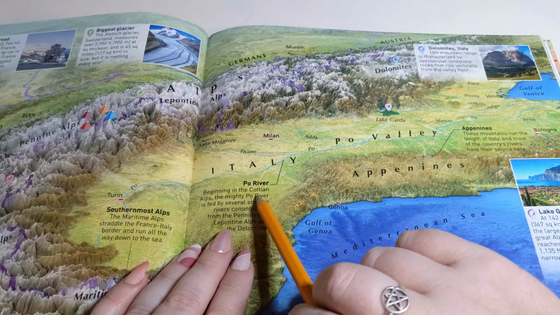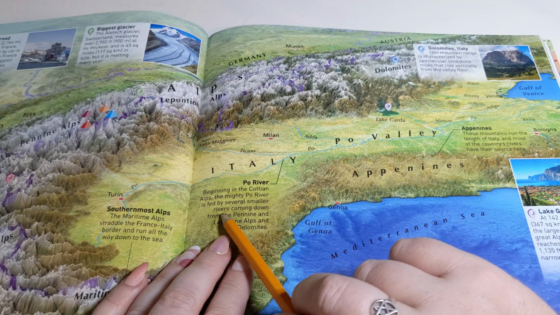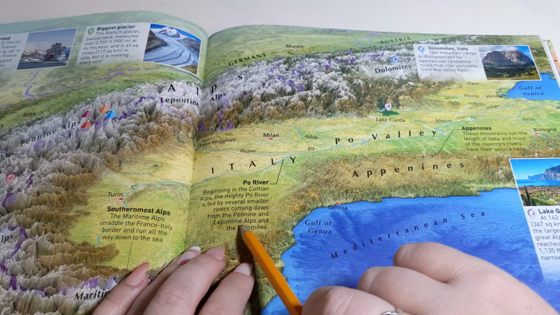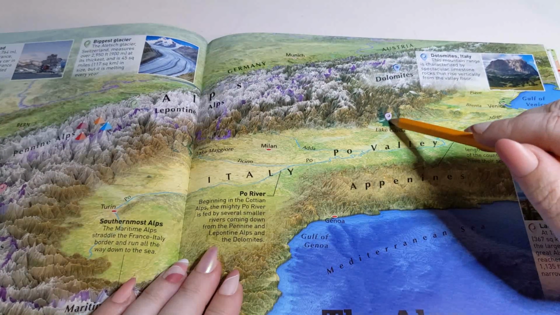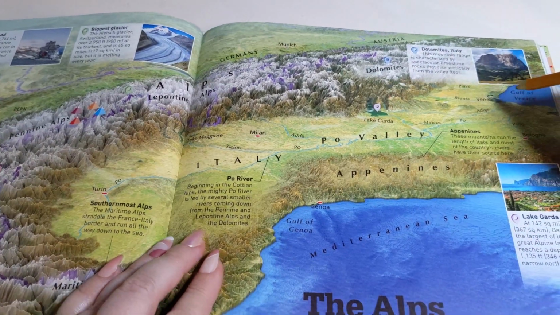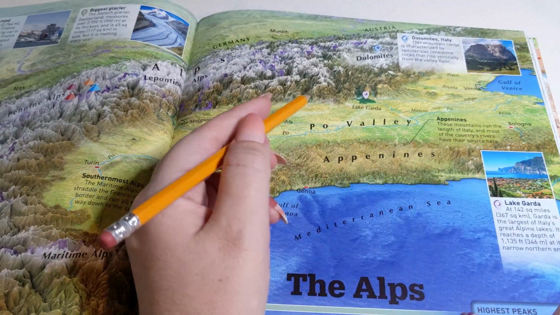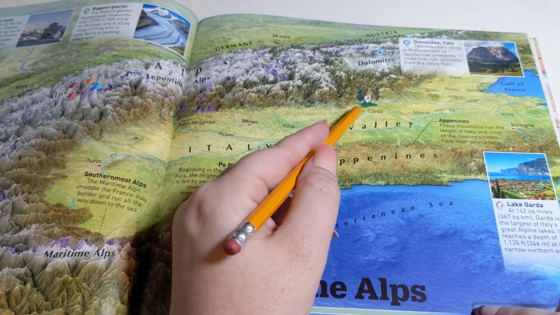It says, beginning in the Cotentin Alps, the mighty Po River is fed by several smaller rivers coming down from the Pennine and Lepontine Alps and the Dolomites. Here's a dot. Let's see, for Lake Garda. It says at 142 square miles, Garda is the largest of Italy's great alpine lakes.